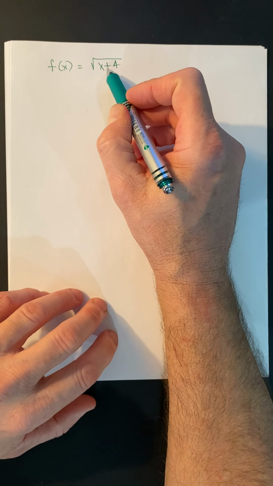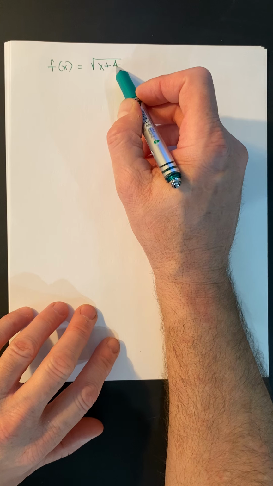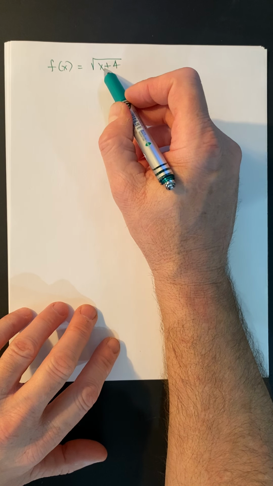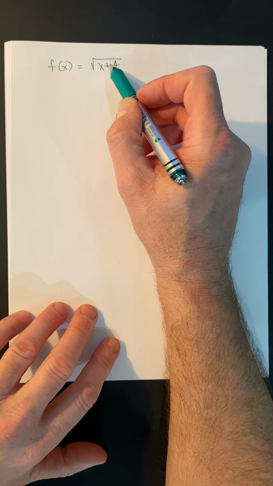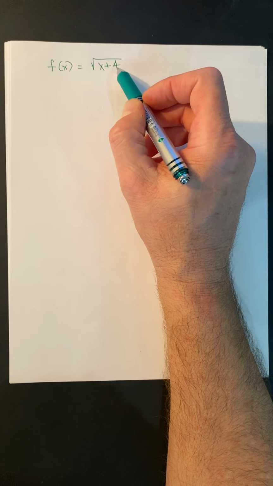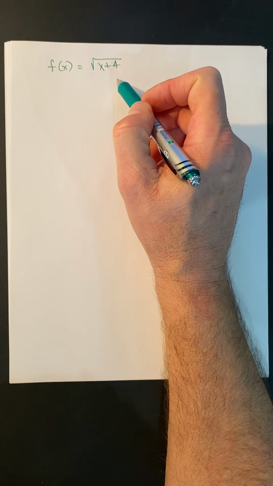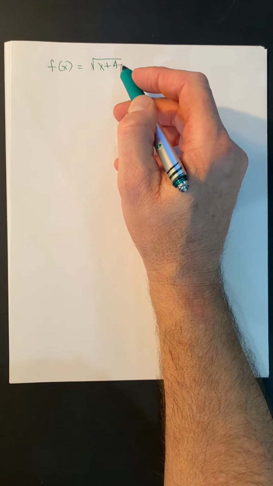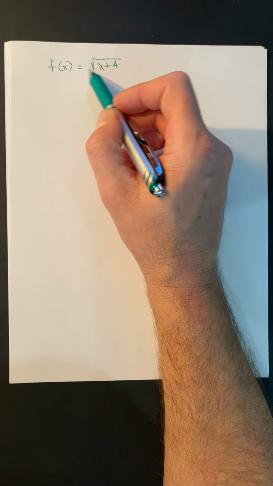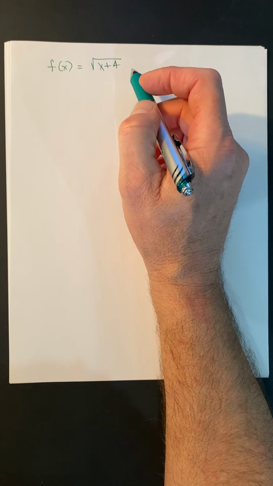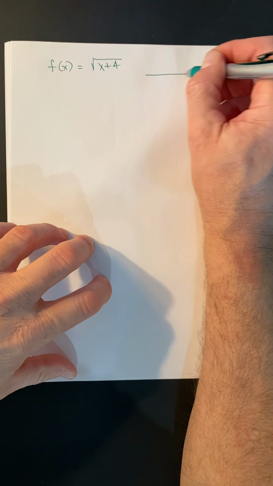So I need to find values of x that would make this negative, okay? So if I plug in a 0, I'm okay. A -1, I'm okay. Even down to a -4, right? Because -4 plus 4 is 0, and that's all right. But when I look at this, if I go just to the left of the -4 on my number line, okay?